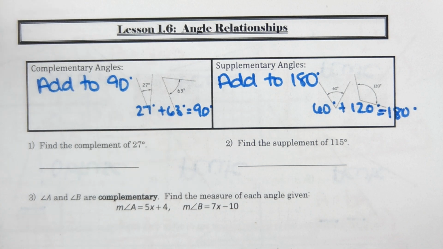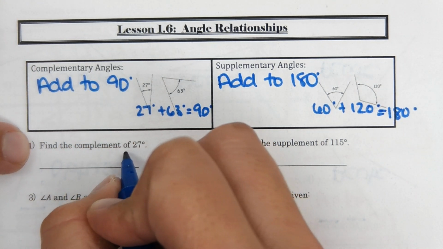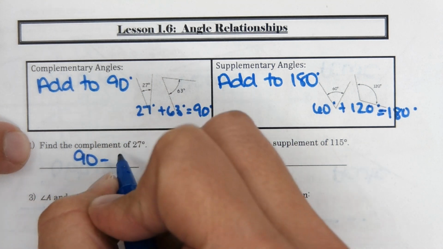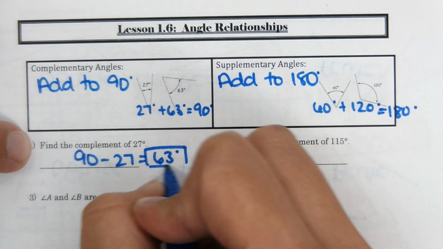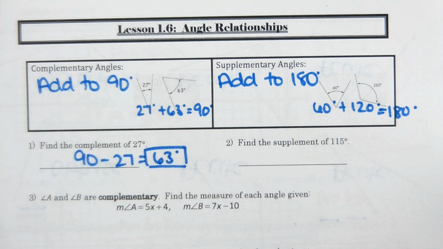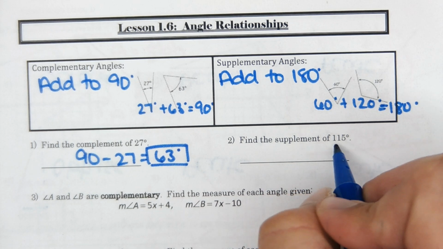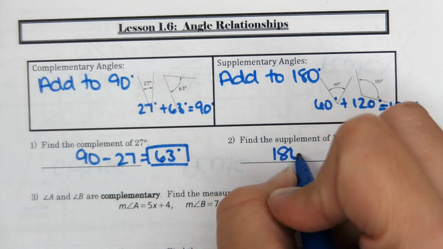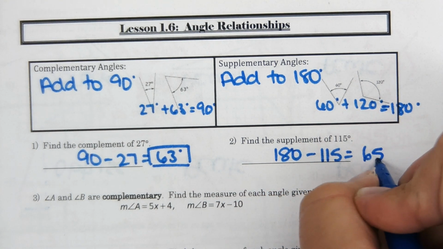So here's a couple sample questions. It says, find the complement of 27 degrees. Well, the two angles would have to add to 90, so you can do 90 minus 27, and so the complement would be a 63-degree angle. And then for number 2, find the supplement of 115. Well, supplementary angles would add to 180, so you can do 180 minus 115, and it would be a 65-degree angle.